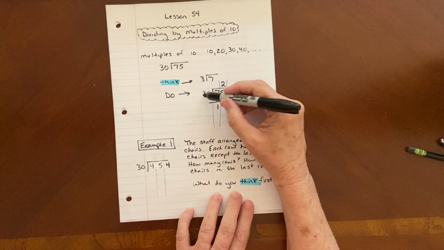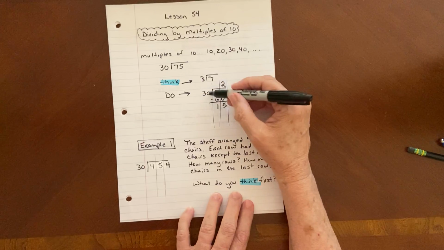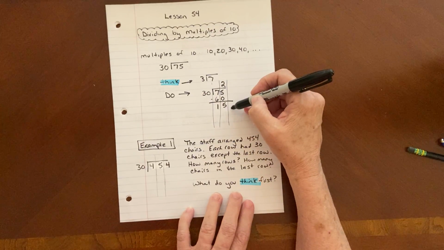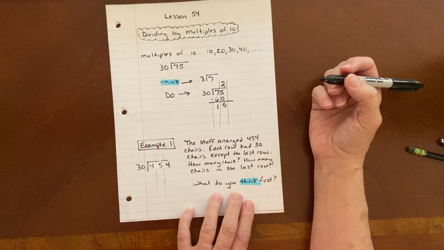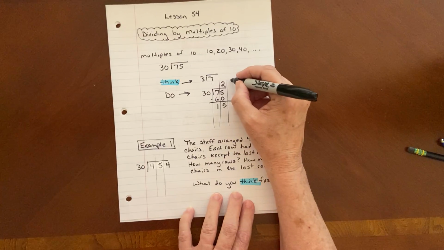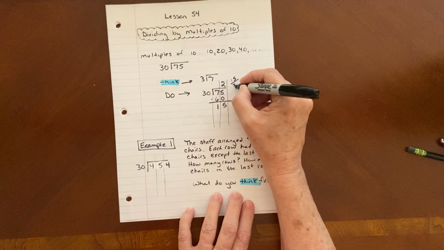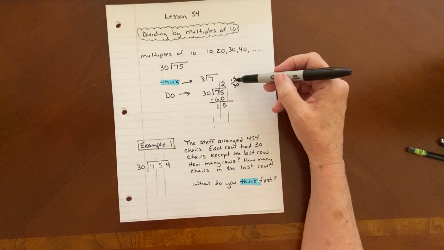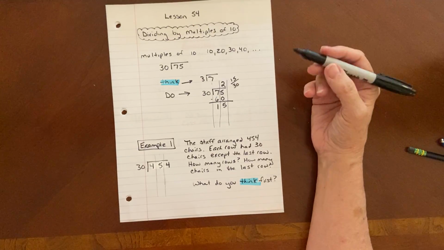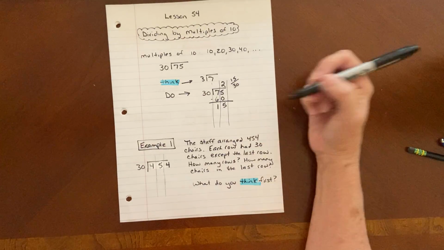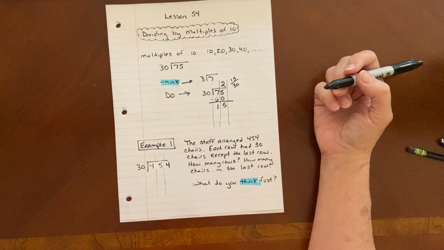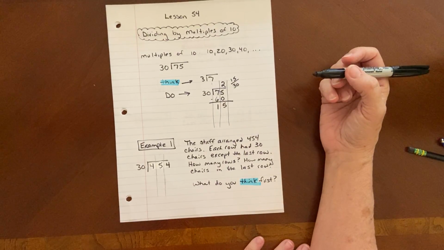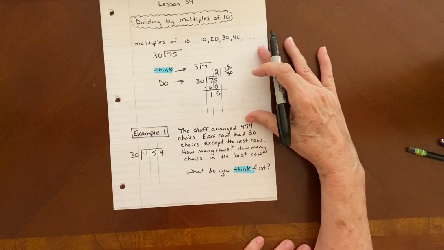So I divided, then I multiplied, I subtracted, I checked. 15 is less than 30. Do I have any more to bring down? No, so my remainder is 15. I'm going to go ahead and write it as a fraction because we've already learned how to do that. So 2 and 15/30ths. You can write 2 remainder 15 if you want. That's how the book does it, but I feel like since we've learned it this way, we can get rid of the R part. Your choice.